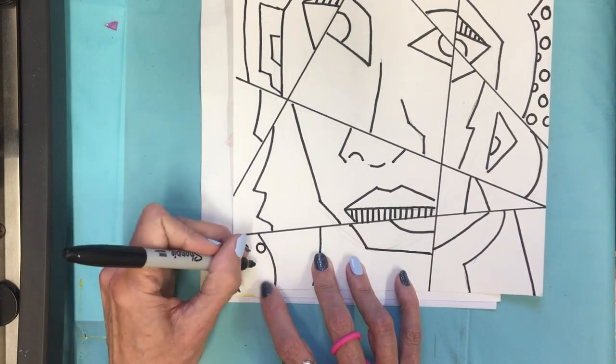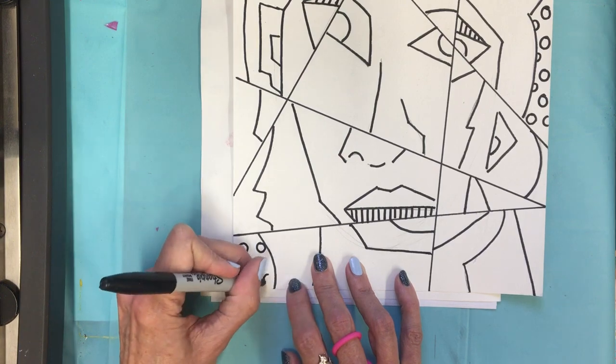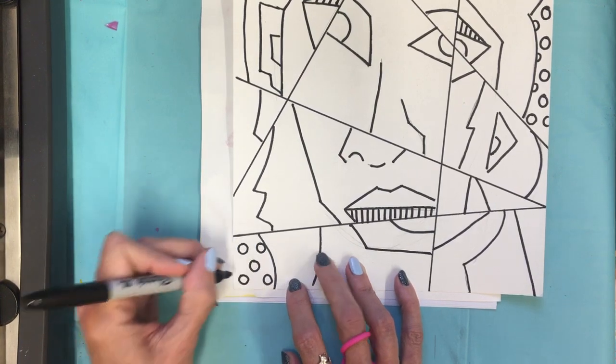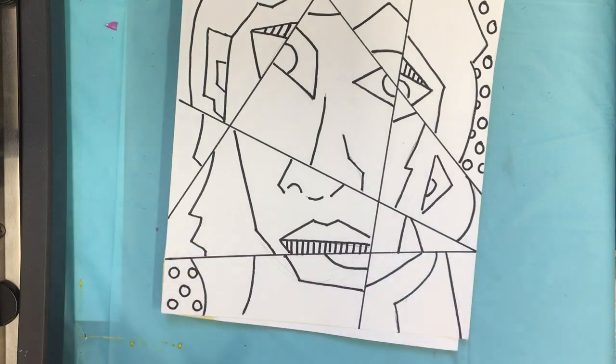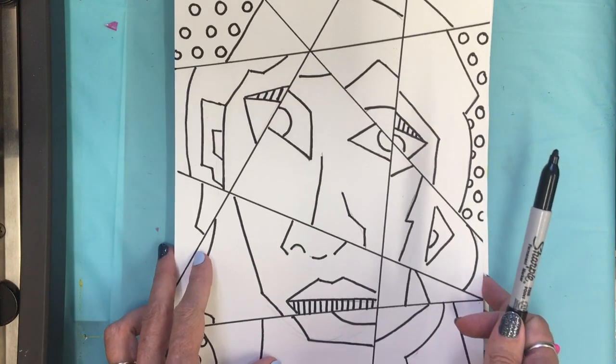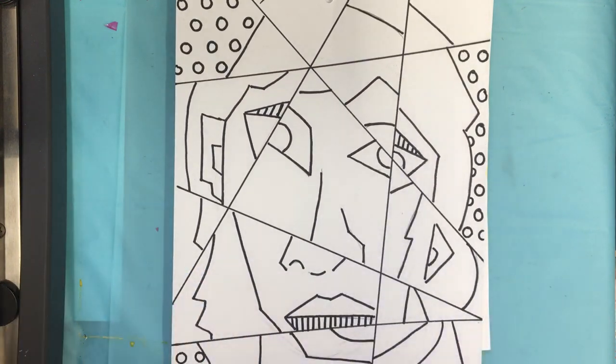So you can keep thinking of different ways that you can add patterns to your artwork, and you just want to keep going. There are lots of different ideas for patterns. Let me look and see if I have another one. I could add checkerboards. I could add even words.